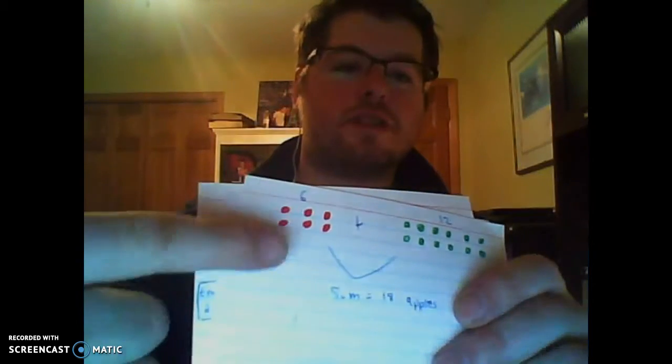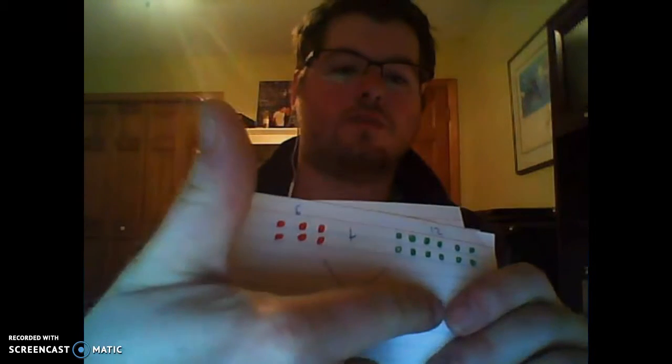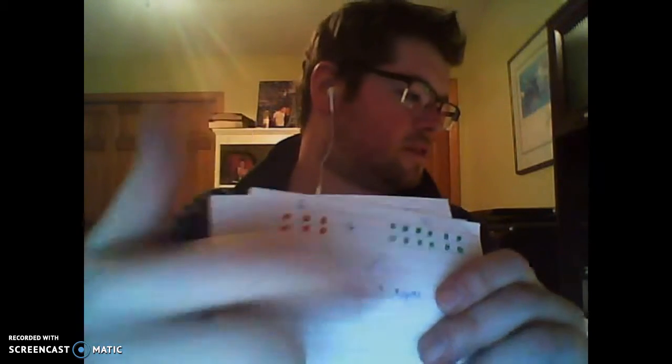Problem number 2 reads, John has 8 red apples and 12 green apples. He wants to split them equally among his 3 friends. How many apples should he give each friend? So on this one, I set it up and I had John's apples. And you can see that he has 6 of the red apples and 12 of the green apples.